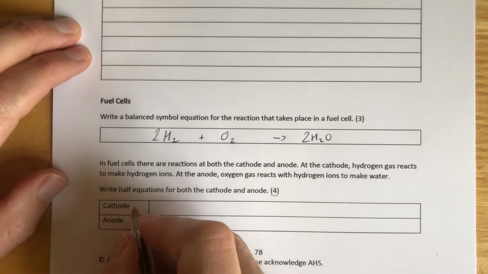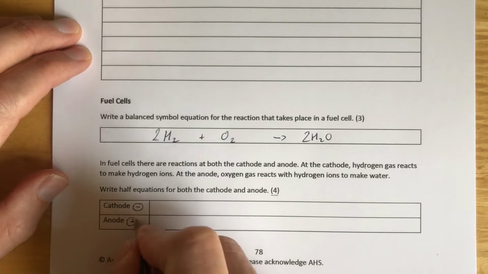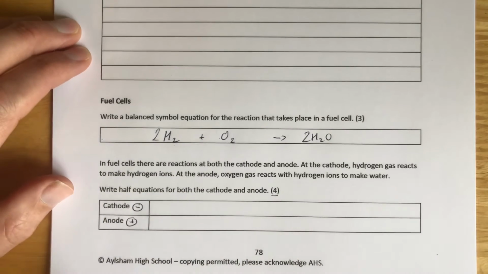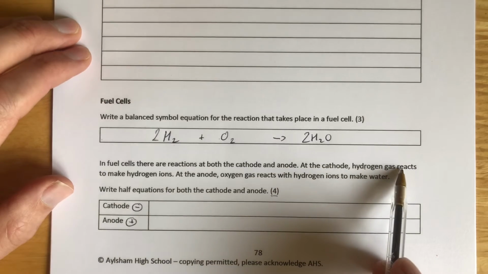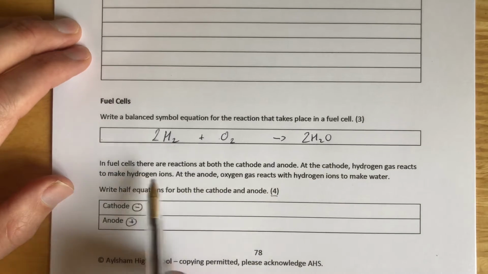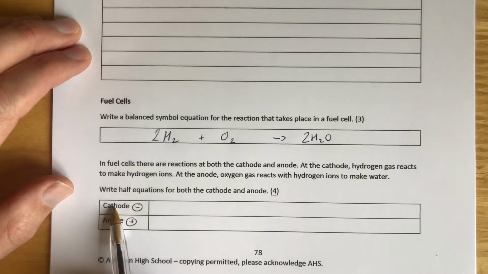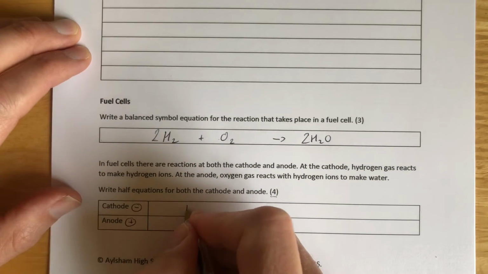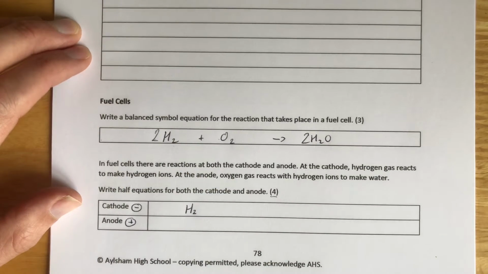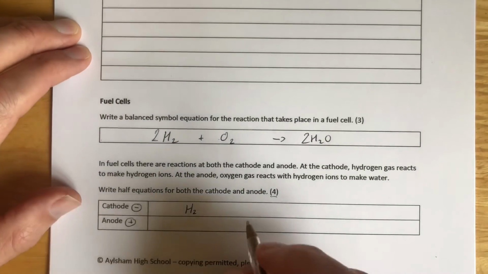Anyway, cathode, negative electrode. I always write negative next to the cathode and positive next to the anode because it just helps me no end. Okay, so at the cathode, hydrogen gas reacts to make hydrogen ions. Well, you probably know the formula for hydrogen. It's one of the 7 elements on the periodic table that forms diatomic molecules, so H2.